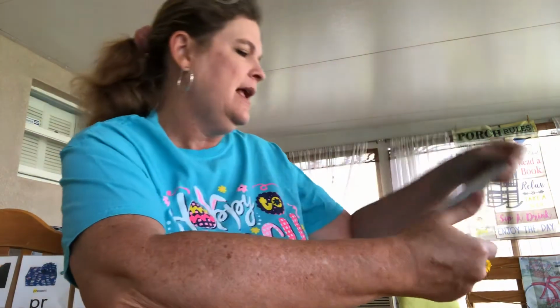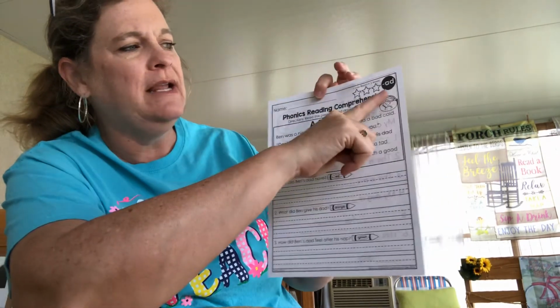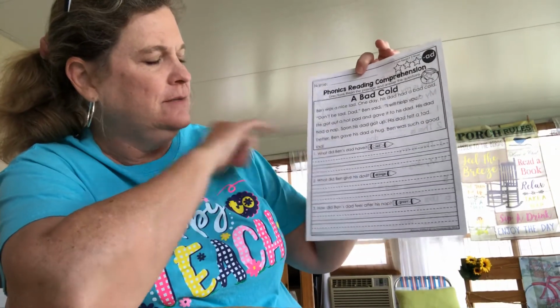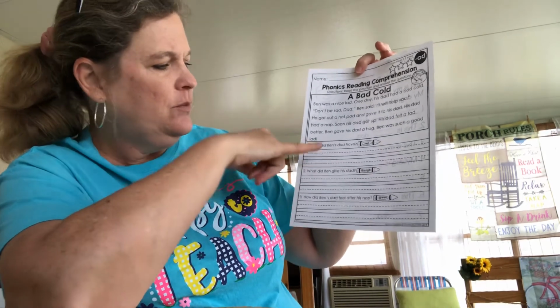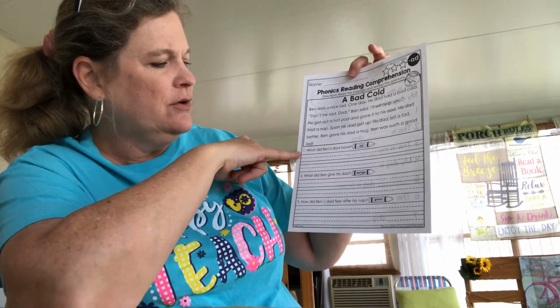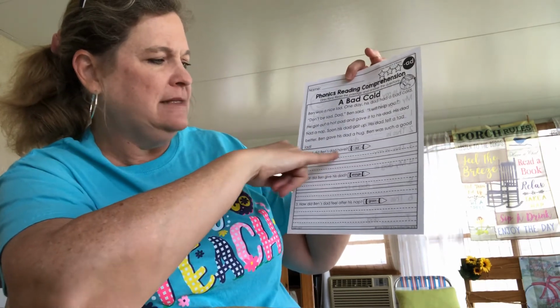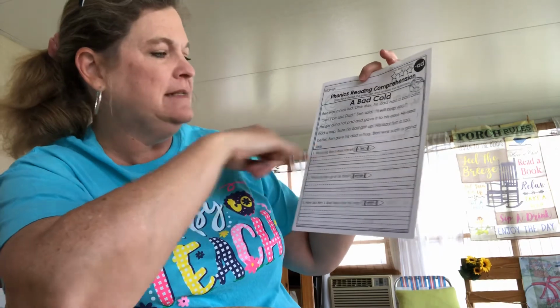Okay? And the last one is our reading comprehension. We've done many of these. This one's called a bad cold. So again, we're reviewing add words. We have our text at the top called a bad cold that you're going to read with mommy and daddy. Then with the appropriate color, you're going to answer the question, what did Ben's dad have?